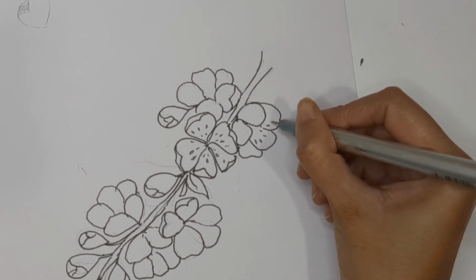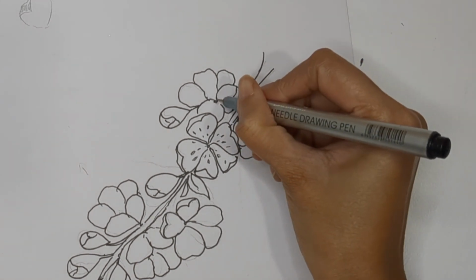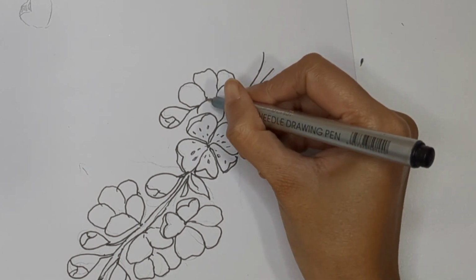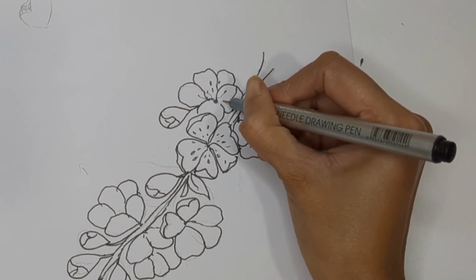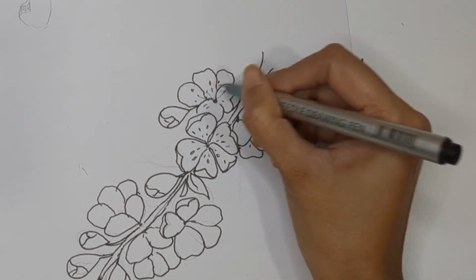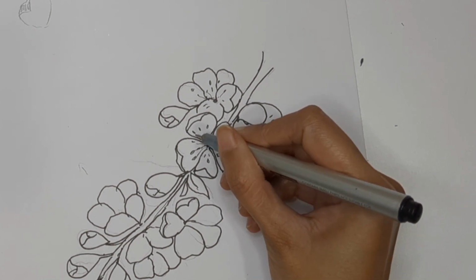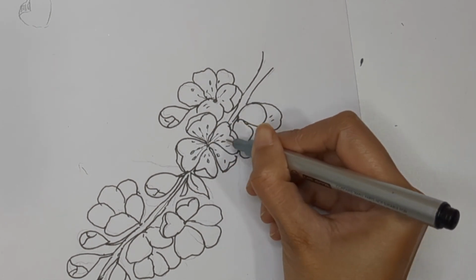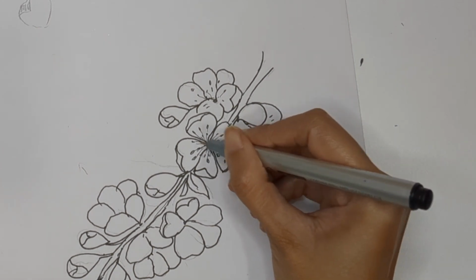Now in this particular perspective, it is a little bit on the closed side, so you can keep the stamen only at one side. Likewise, depending on your perspective, you can add all these stamens, and then connect these dots with the center part of the flower using fine lines. Something like this you can do for each and every flower that we have.